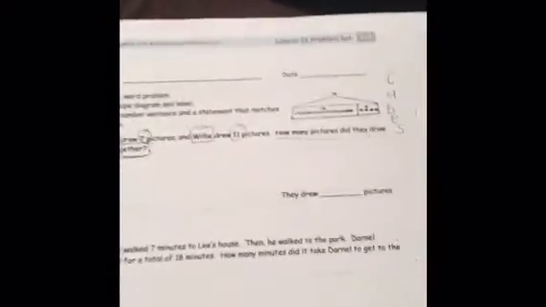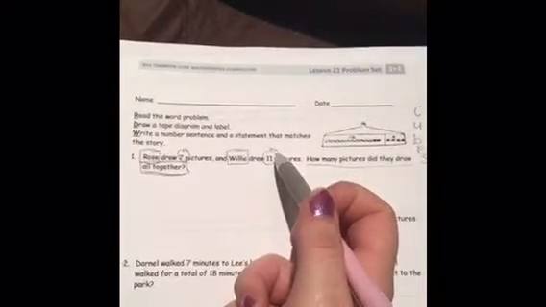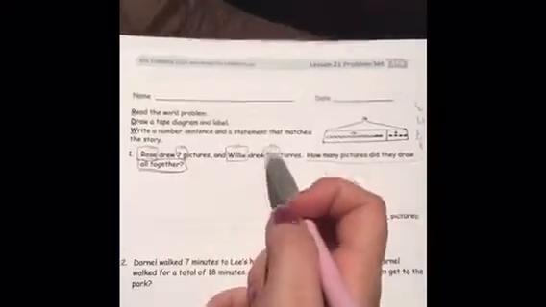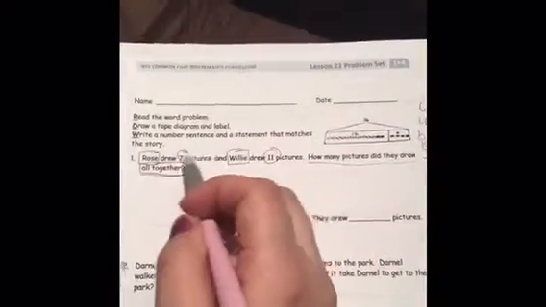So if I'm looking for the total, I know that 7 and 11 are the parts, and the total is going to be bigger than both of these because I'm combining these. If I'm combining these, that means I'm adding these two numbers. So now I'm going to draw and label my tape diagram.